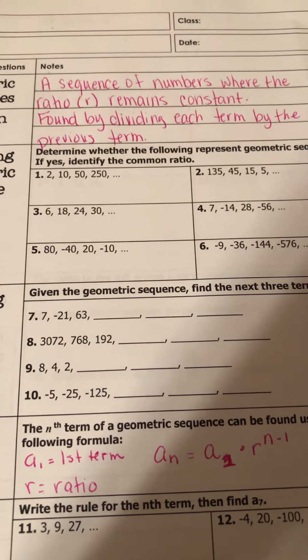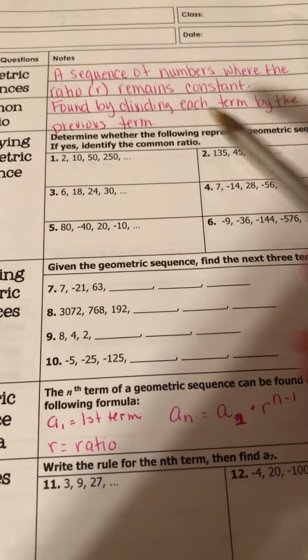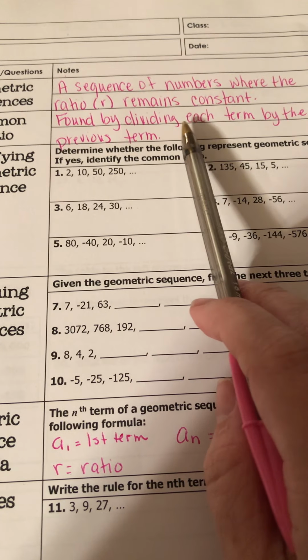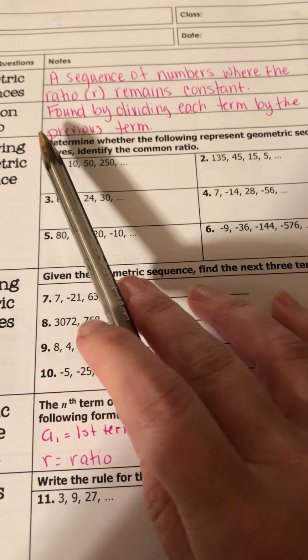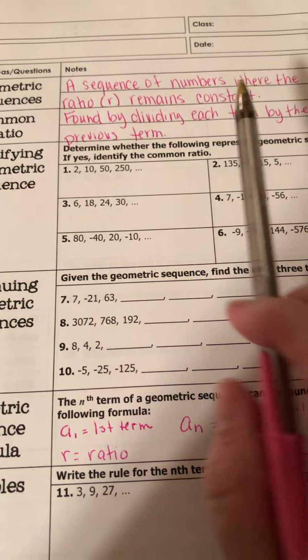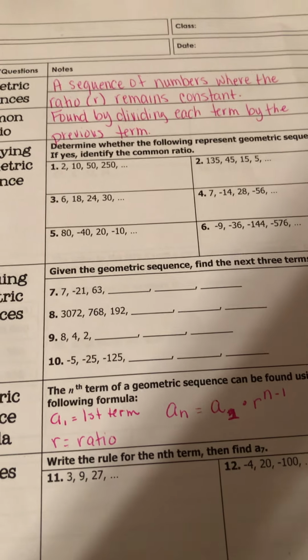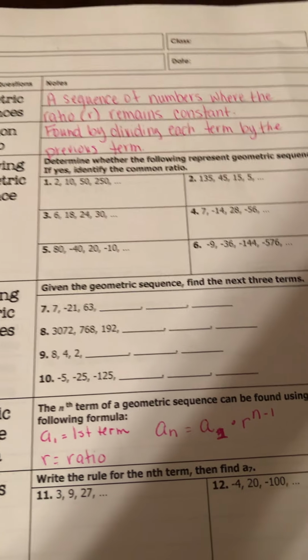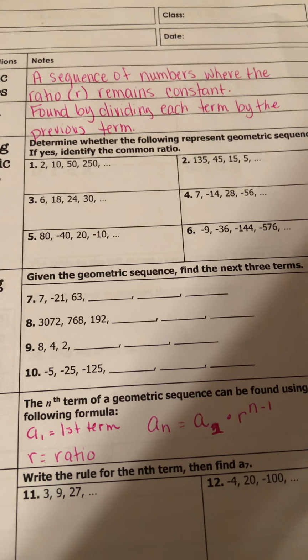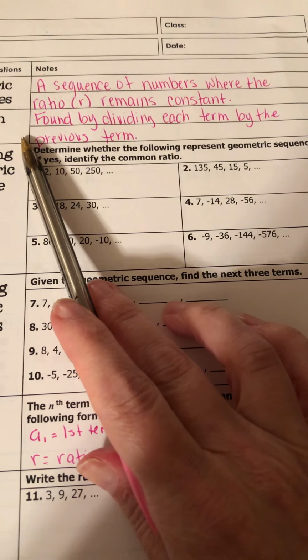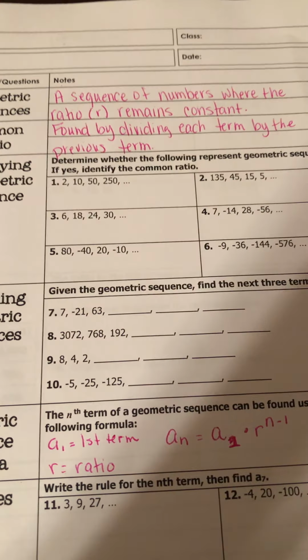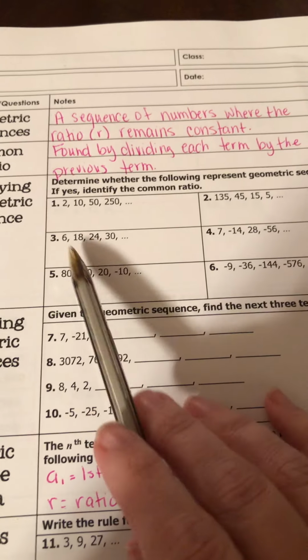Now, the common ratio, you can find it easily by taking a number in a sequence and dividing it by the previous number in the sequence. And if you keep doing that and you get the same number over and over again, you know that you have a geometric sequence. And whatever you get when you divide, that's your common ratio. Okay? So, let's see what we can do here on 1 through 6.